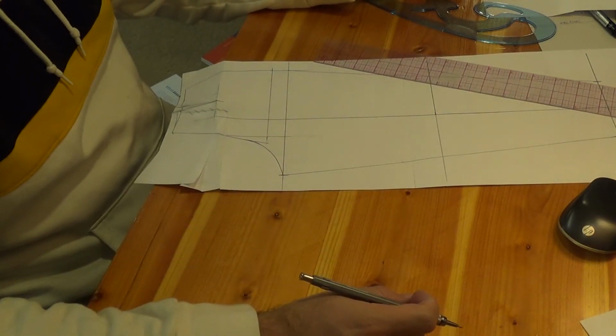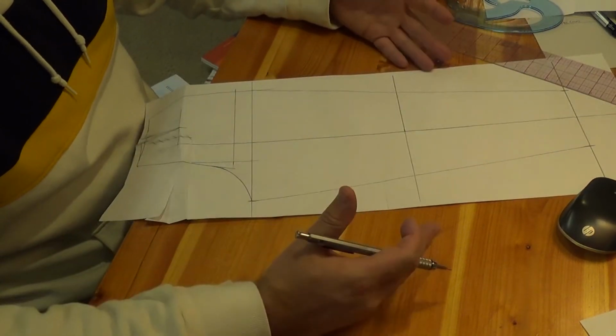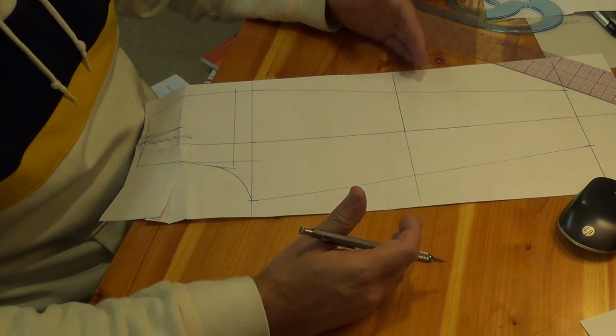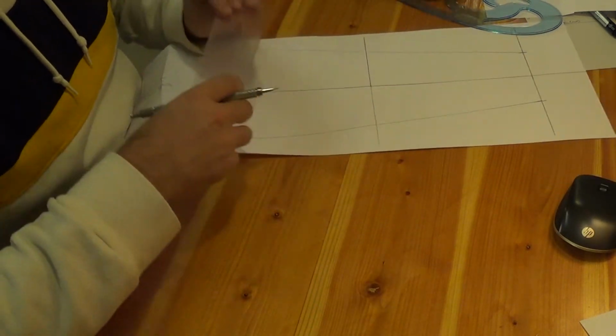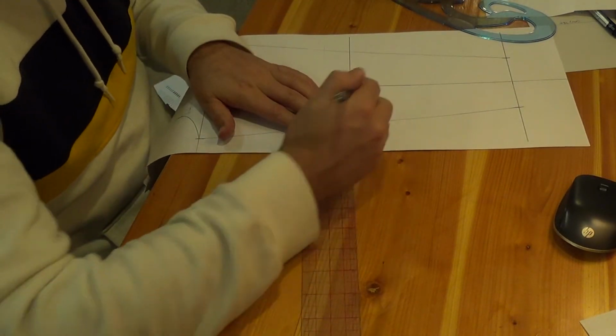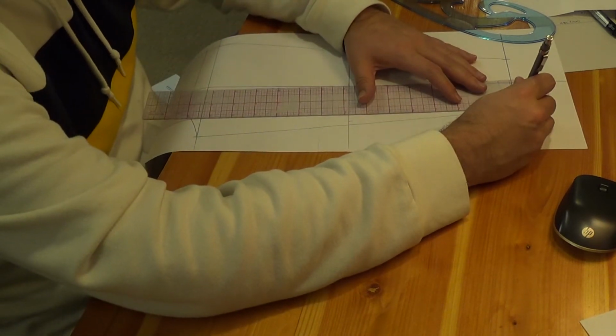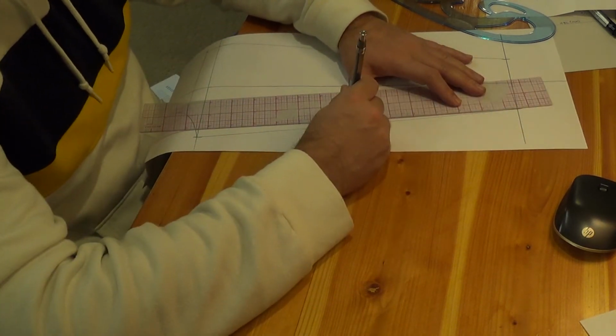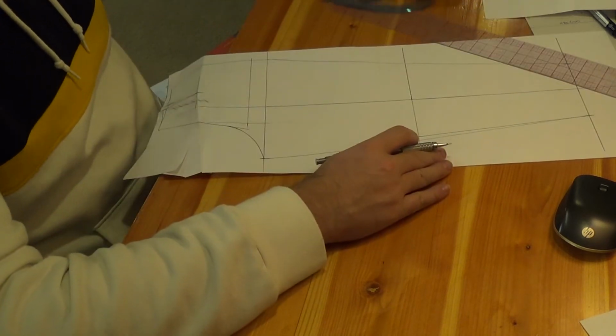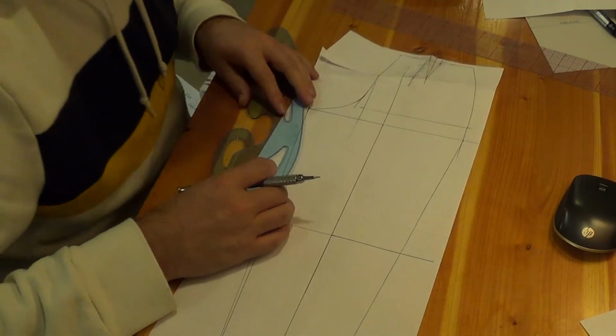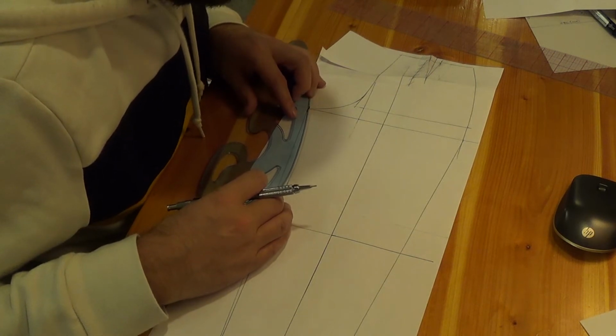And again, this is a good starting point. If you want to, at the knee, you can take it in a little bit by like half an inch. I wouldn't go more than half an inch. And then blend into the crotch.